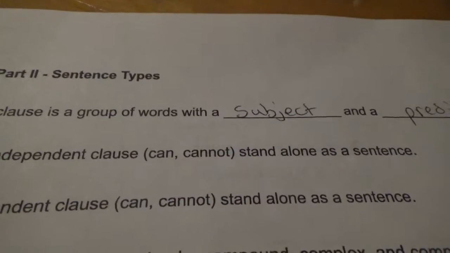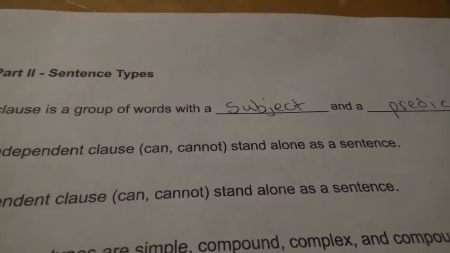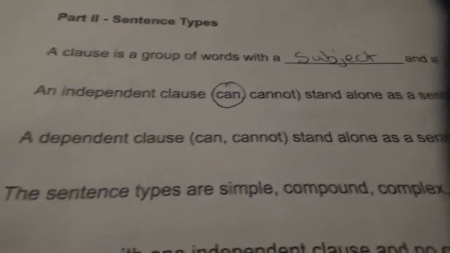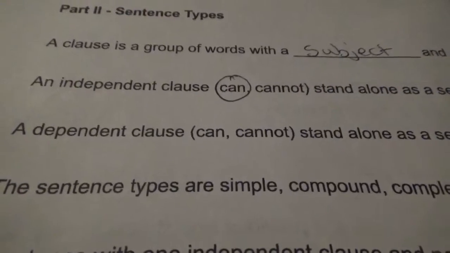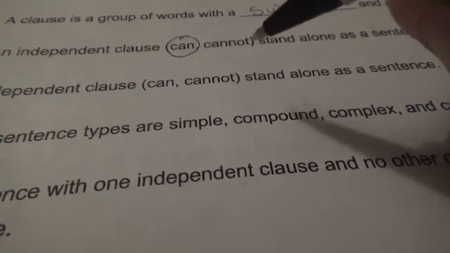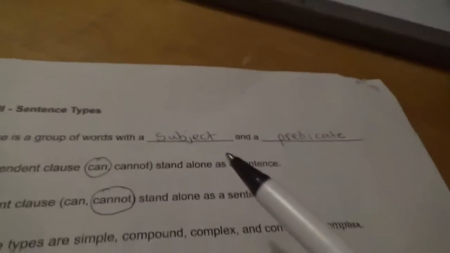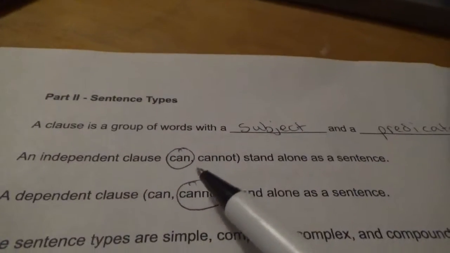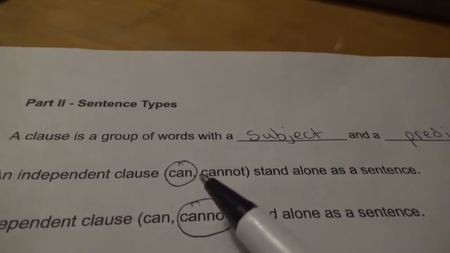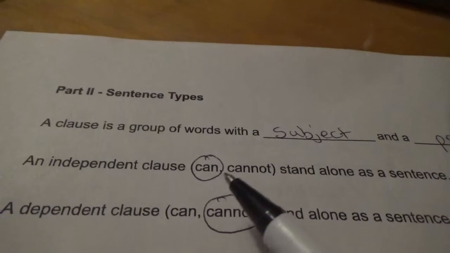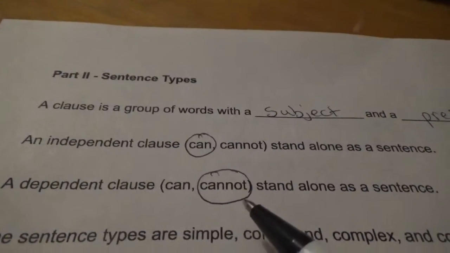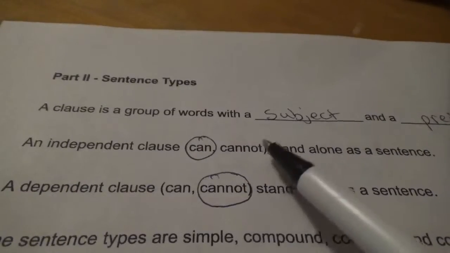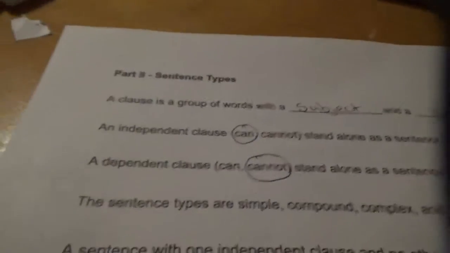An independent clause can stand alone in a sentence. You might have underlined that or circled it. A dependent clause cannot stand alone in a sentence. They both have a subject and a predicate. To be a clause, it has to have a subject and a predicate. A simple sentence is an independent clause. A dependent clause cannot stand alone. It has to be with an independent clause.